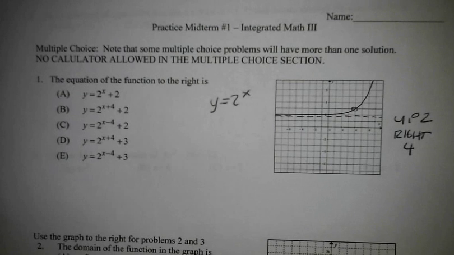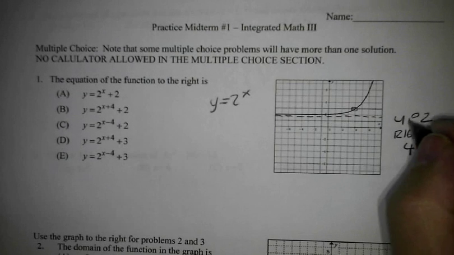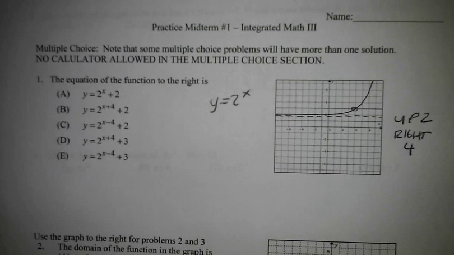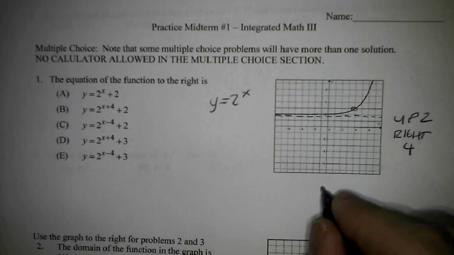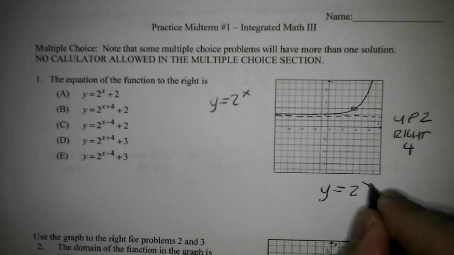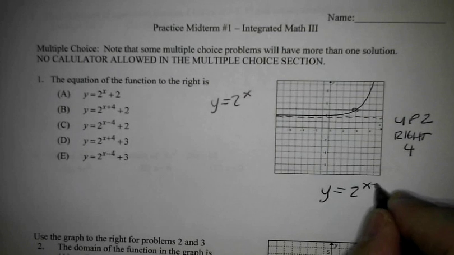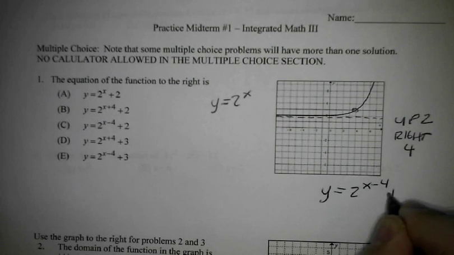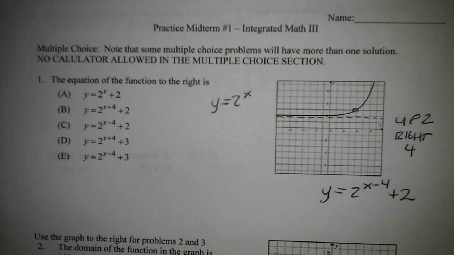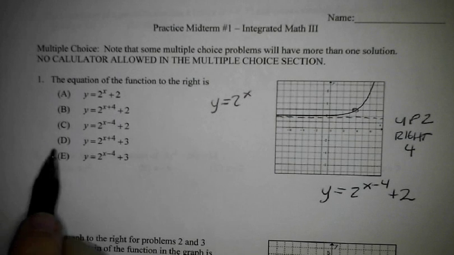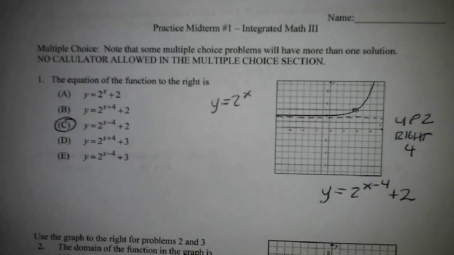4. Well, if it's up 2 and right 4, remember shifts left and right kind of work backwards because we're relocating where 0 is. So that means my equation is y equals 2. This is like having parentheses up in the top. If I shift to the right 4, it's x minus 4. Then up 2 would be plus 2. Therefore, my answer would be C.